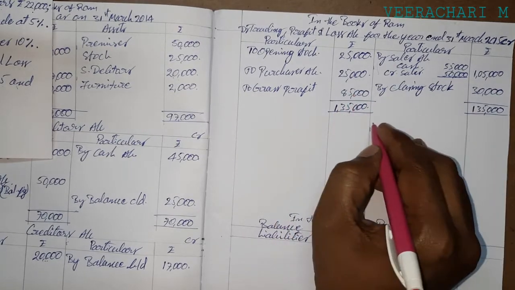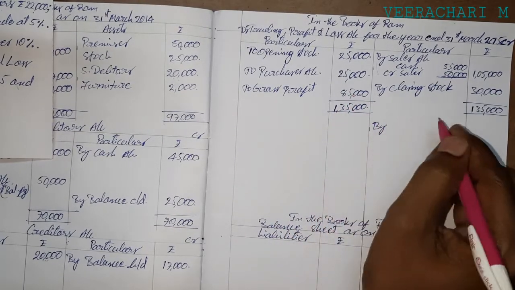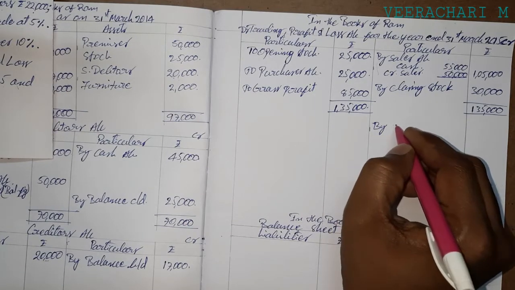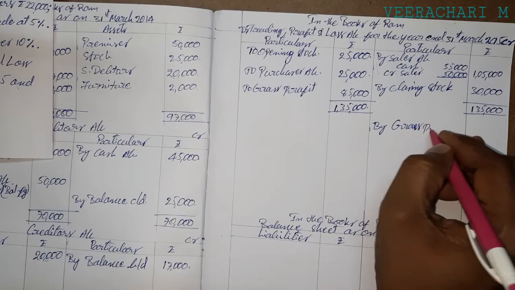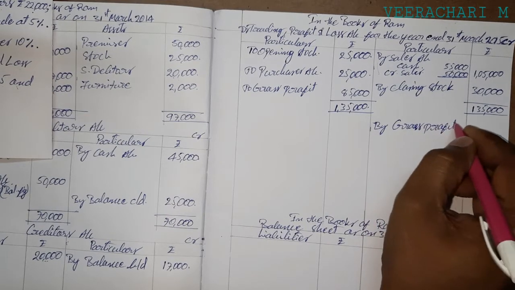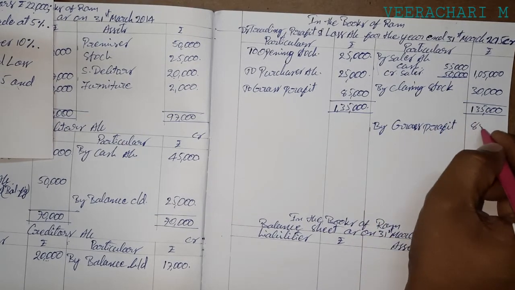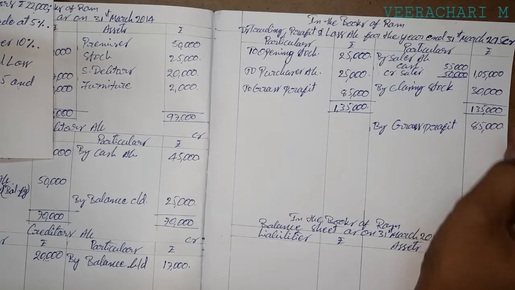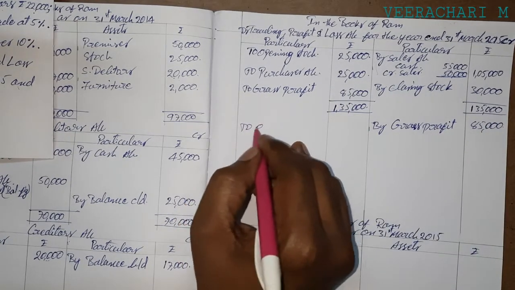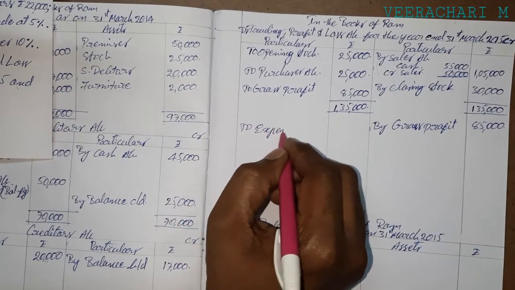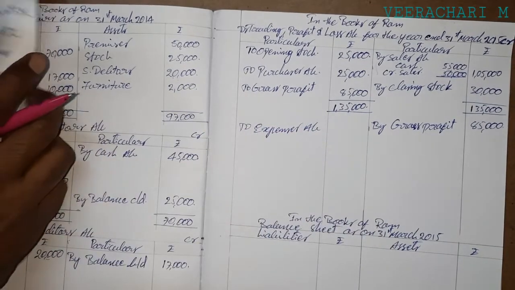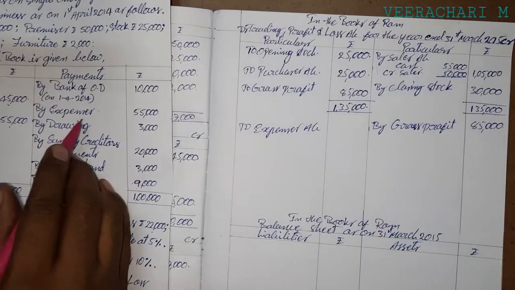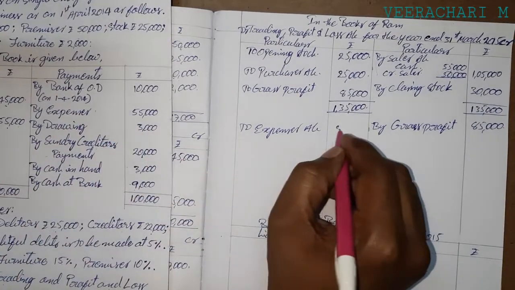Same gross profit you can credit to profit and loss account, by gross profit 85,000. Now you can write debit side to expenses account, that is 55,000.